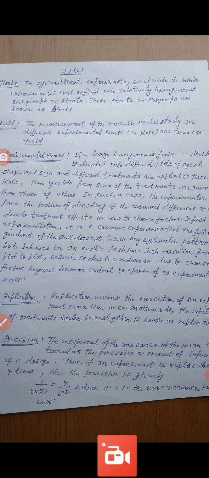In agricultural experiment, we divide the whole experimental unit or experimental field into relatively homogeneous subgroups or strata, and these strata or subgroups are known as blocks. It means if you are given an experimental field and you make some groups of these fields, then these groups are known as blocks.